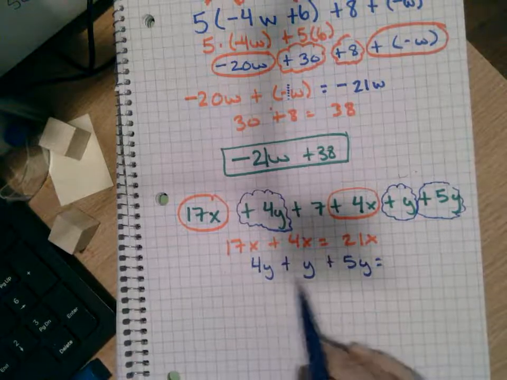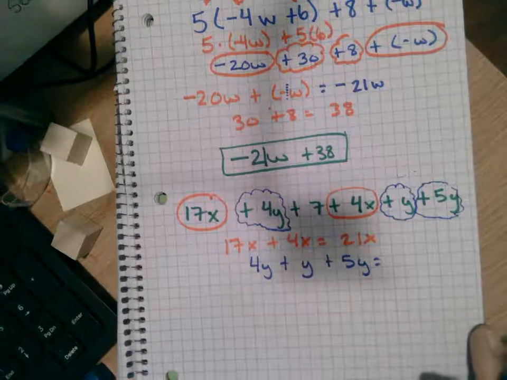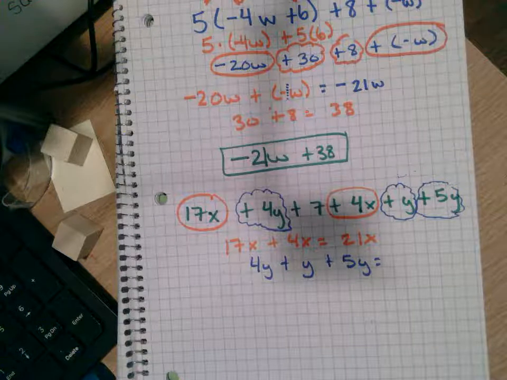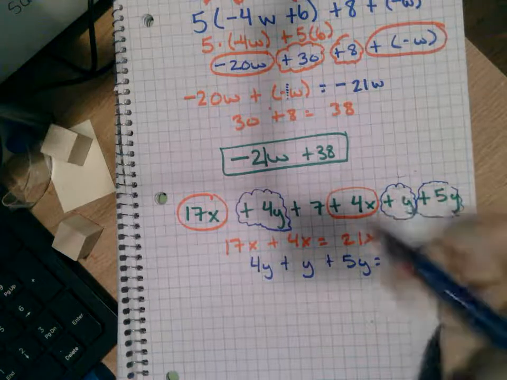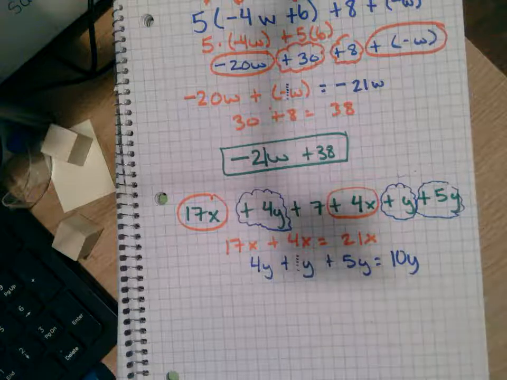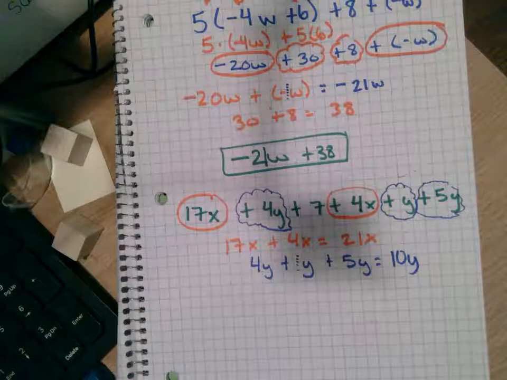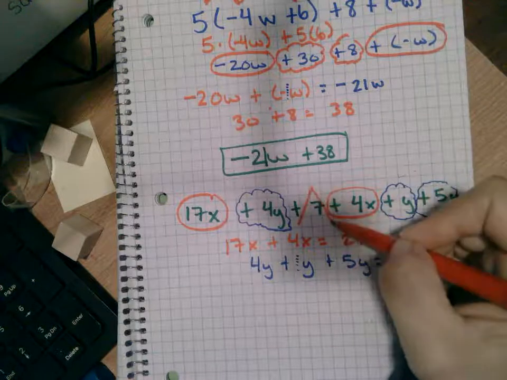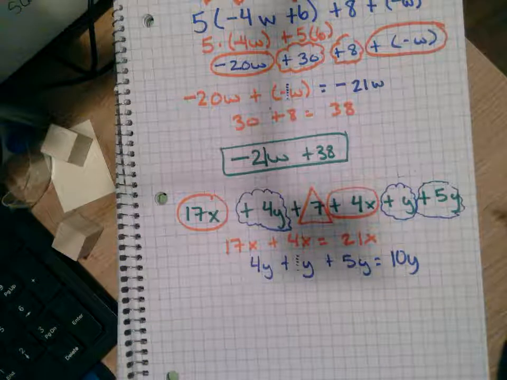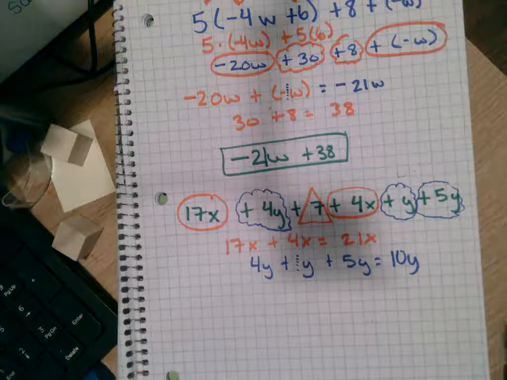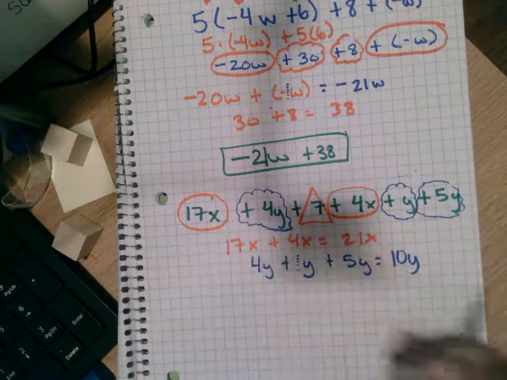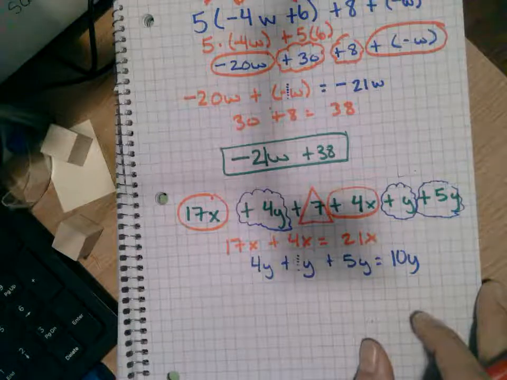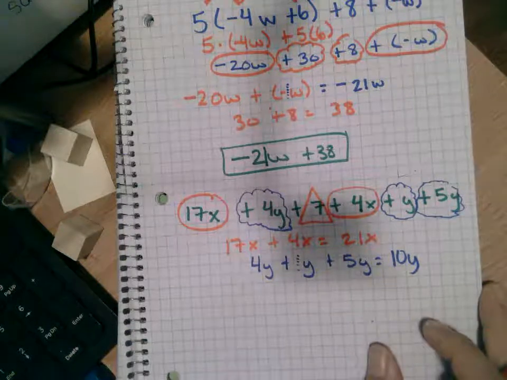So 4y plus a y plus a 5y. What's 4y plus a y plus 5y equal to? 10y? Yep, 10y, because there's an invisible 1 right there. And then the last thing I have is this little 7 that I put a triangle on, just changing the shapes. I don't do anything with the 7 because there's nothing to combine it with, because it's just a number.